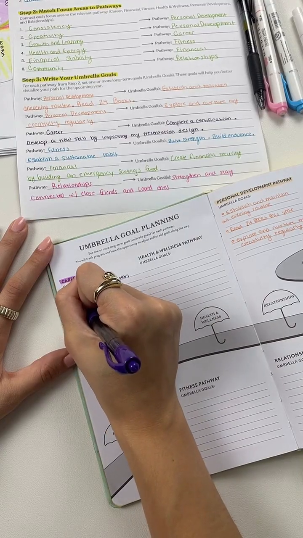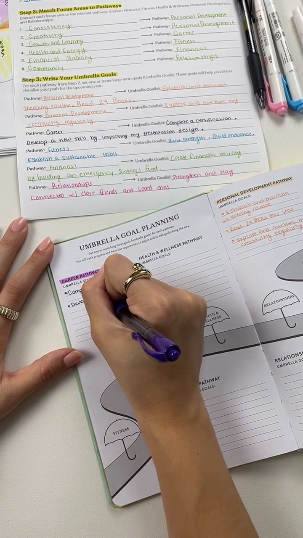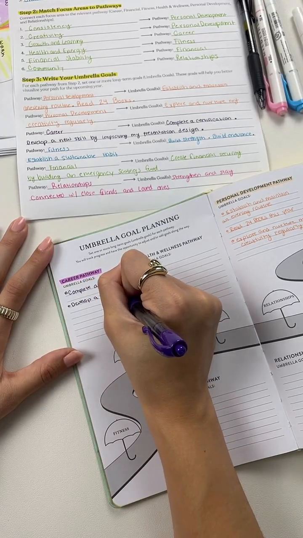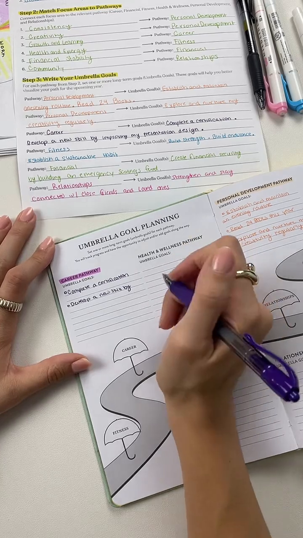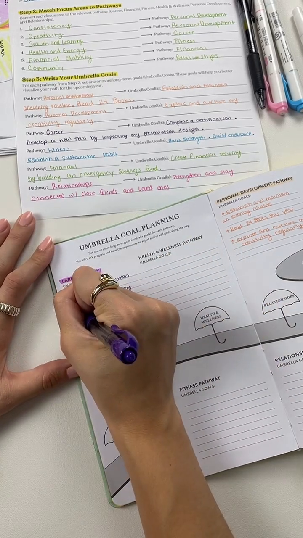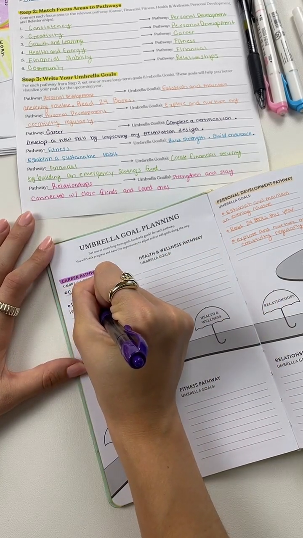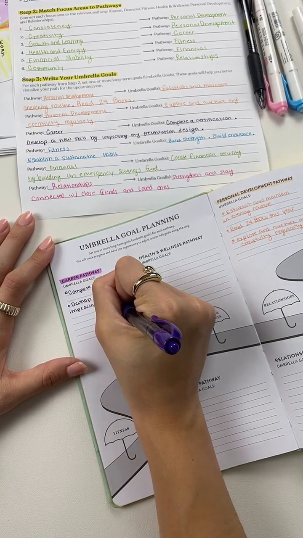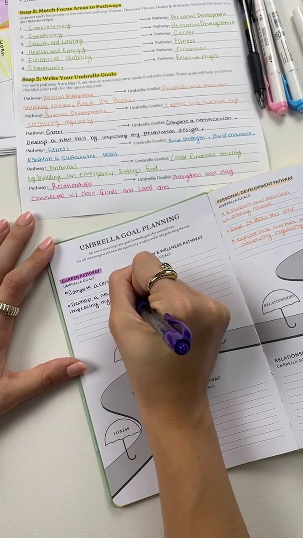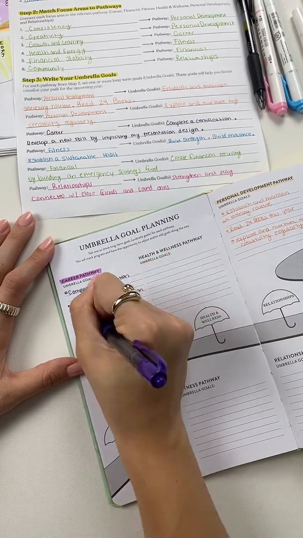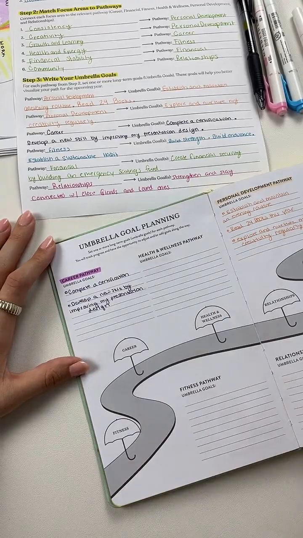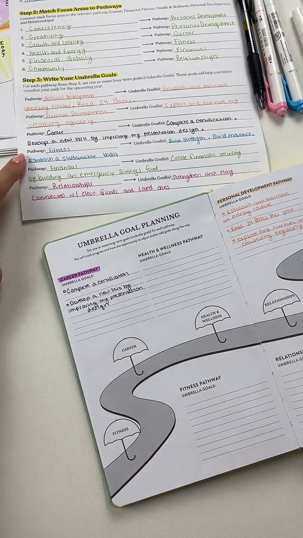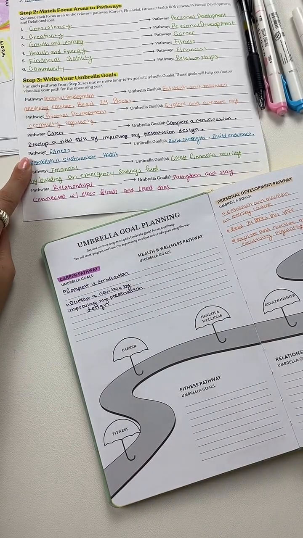And then develop a new skill by, what did we write? Improving my presentation design. And then that is what we wrote. So that is what we wrote so far for career.